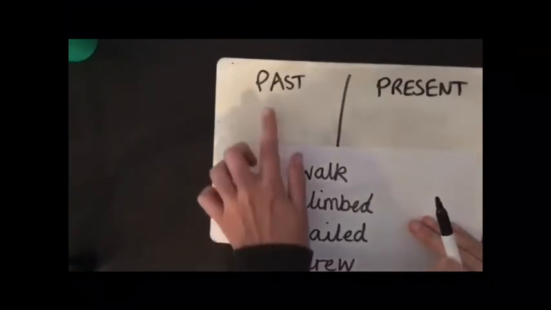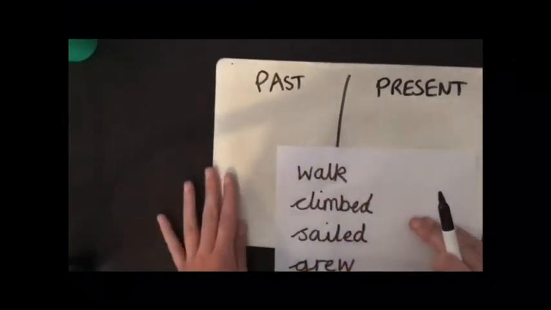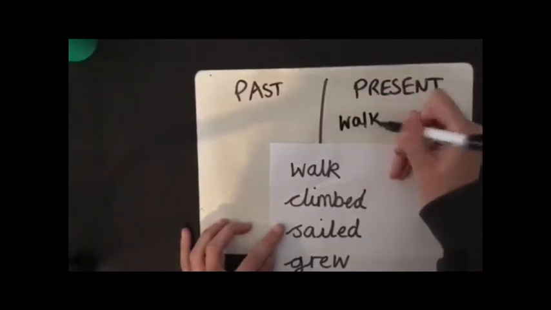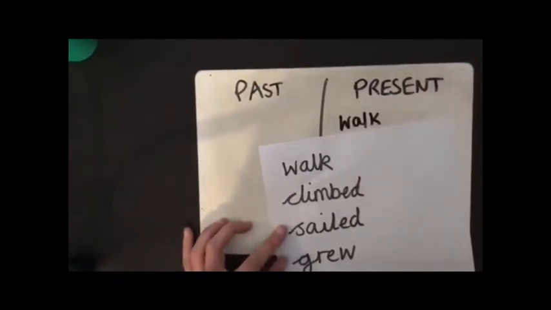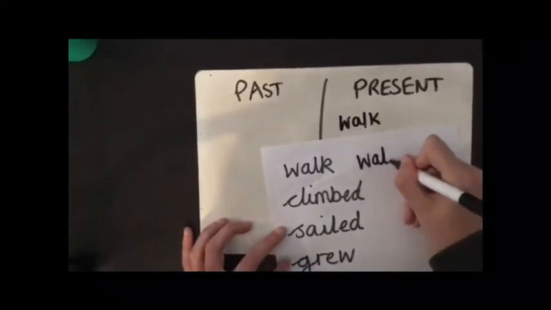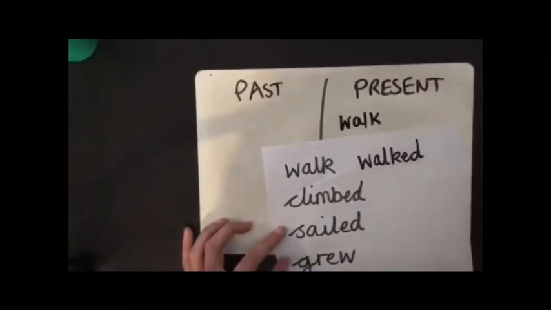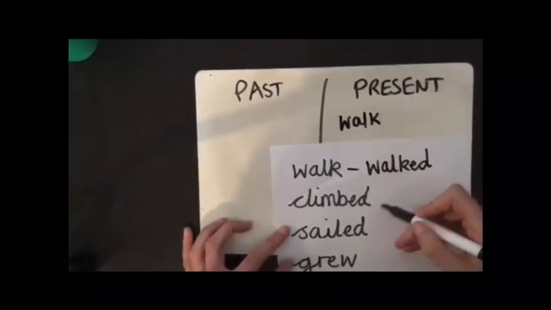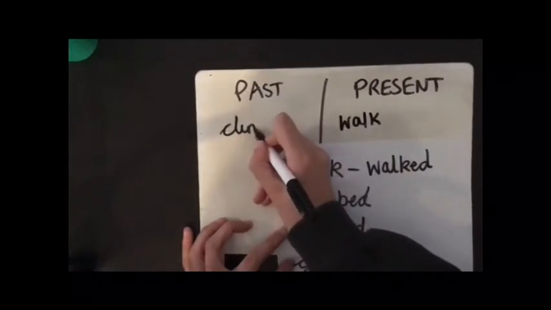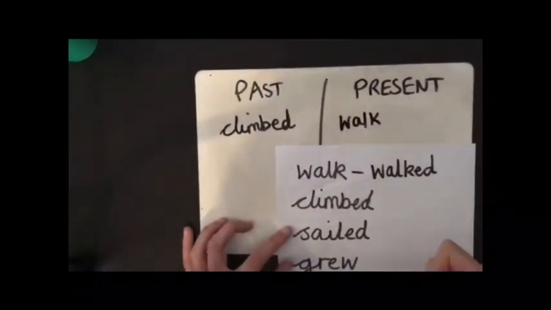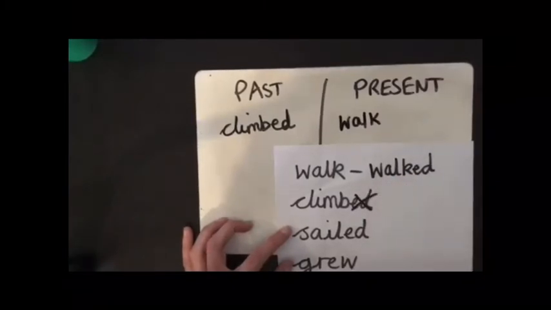So let's start with walk. Was walk past tense or present tense? It's present tense. What would walk be if it was past tense? It'd be walked, wouldn't it? With the ed suffix. Next one, climbed. Past tense. Well done. If it was present tense, what would it be? It'd be climb, wouldn't it?